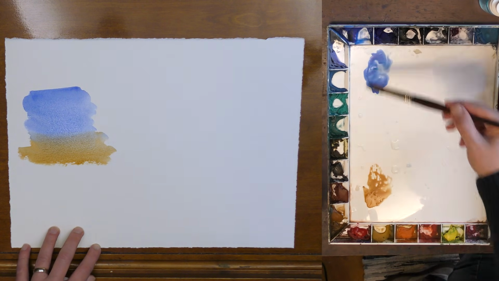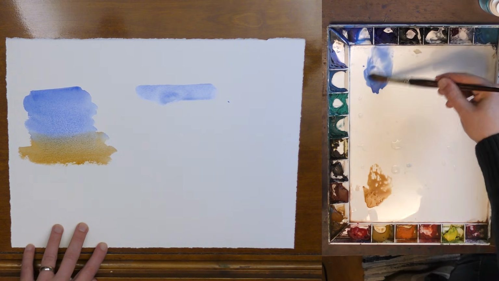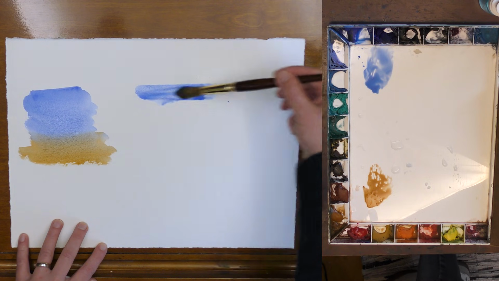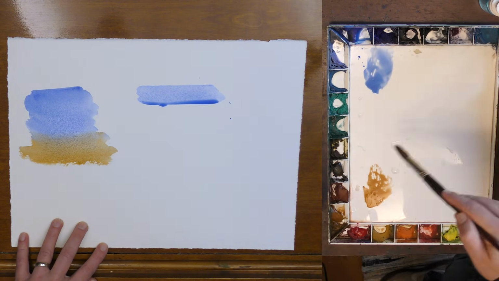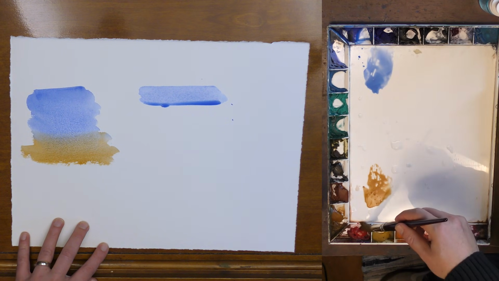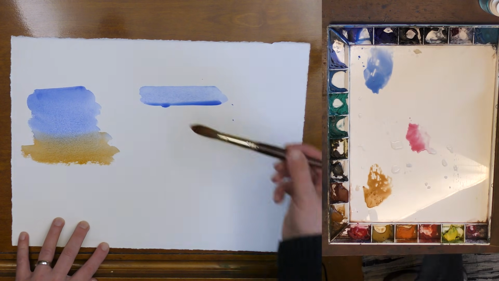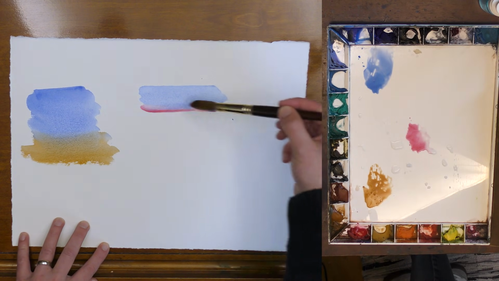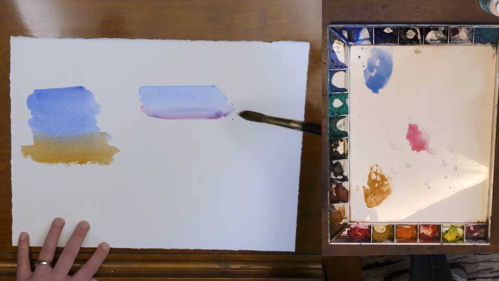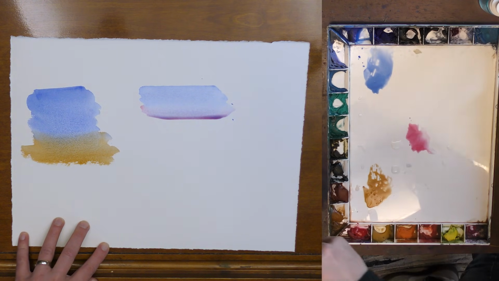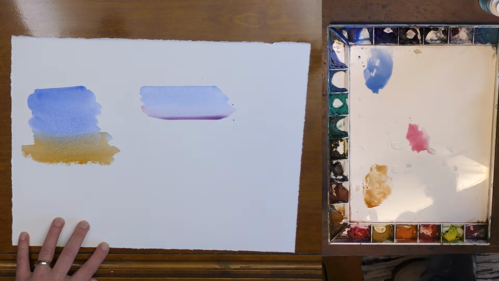So we'll start again with some Cobalt Blue. Now I'm gonna use some Rose Madder Permanent, and I'm gonna come to that next. Put some Rose Madder Permanent there. And now I'm gonna transition to my raw sienna.